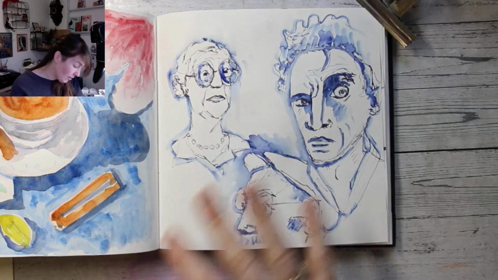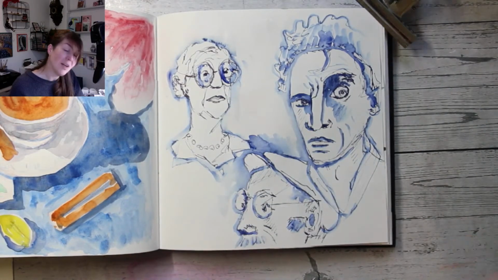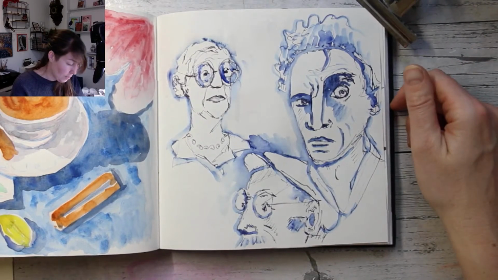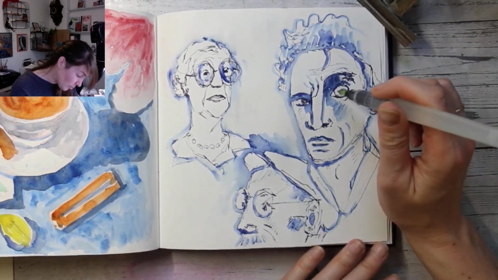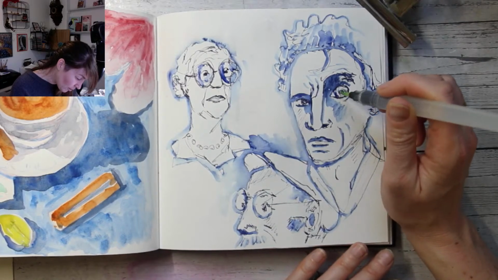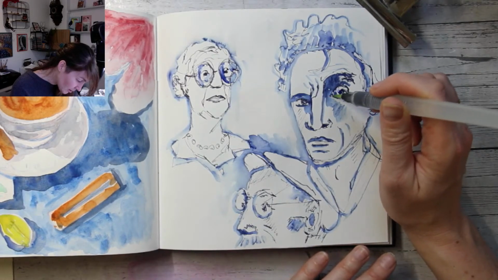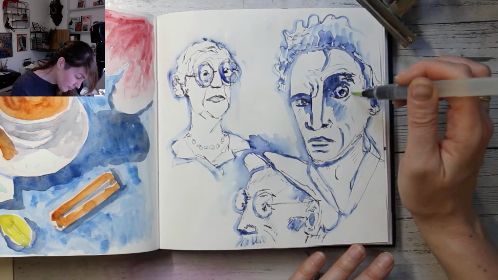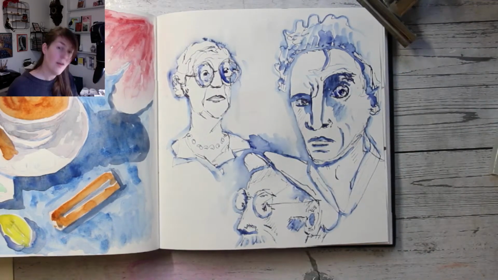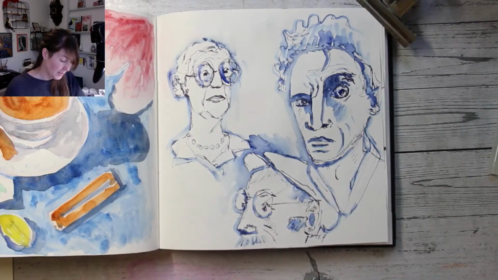So sometimes it becomes less precise than what you thought it was when you first added the water, which is also quite a nice effect or surprise. You're not really in control when you do this. There we go. This one looks a bit scary, doesn't it?